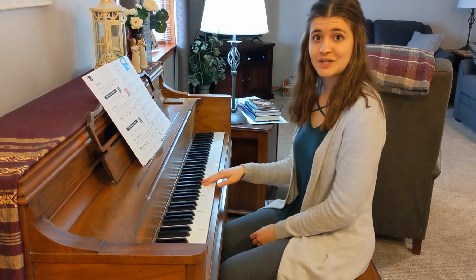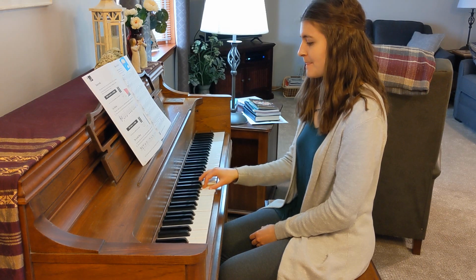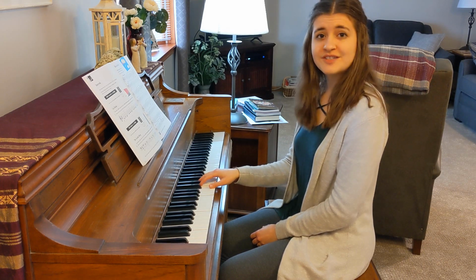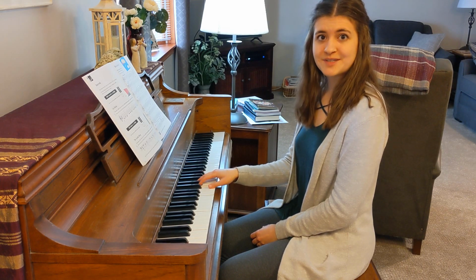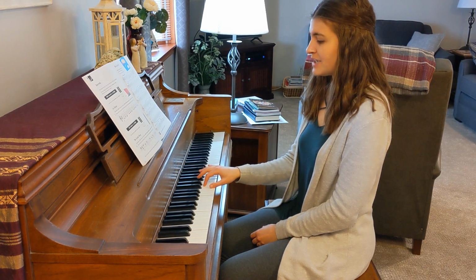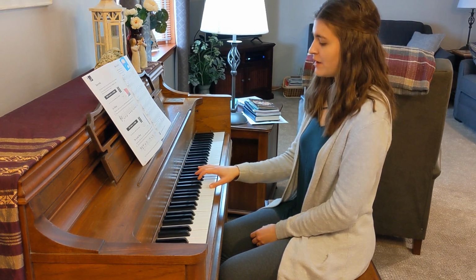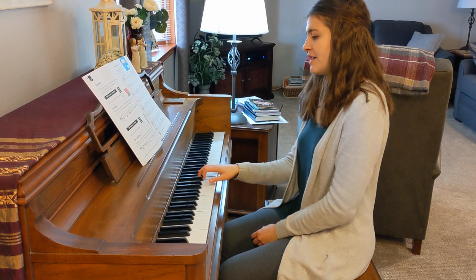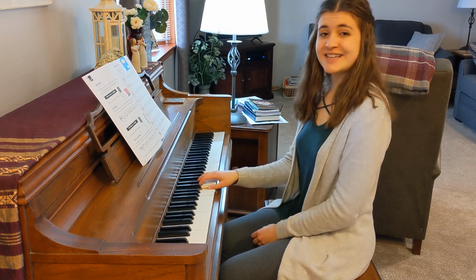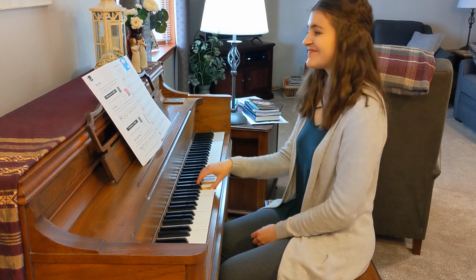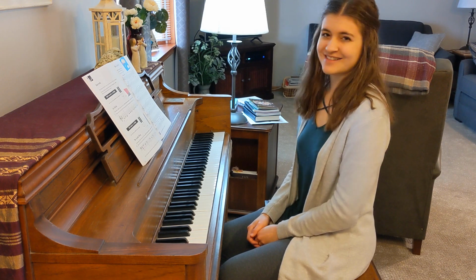In our last video, we talked about seconds and thirds. Those are two intervals. Intervals are the distance between two notes. As we know, seconds are notes that are right next to each other, and thirds are notes that are skips. So we start on the first note and count up, and we get to 3. C is 1, D is 2, E is 3. So C to E is a third. This song, Kite in the Sky, is all about thirds and a couple of seconds.